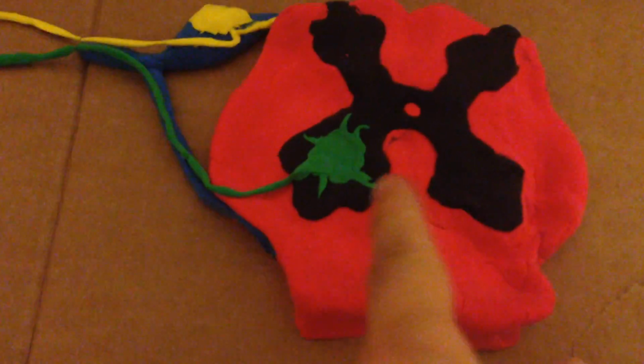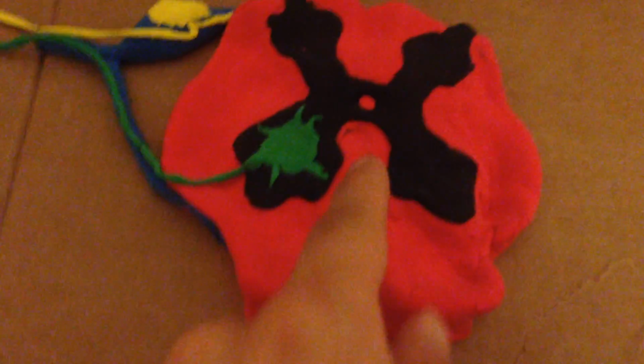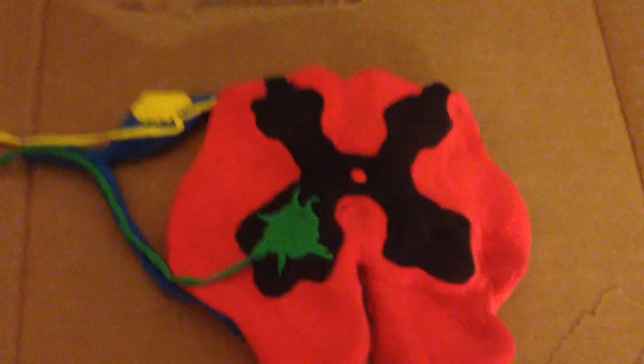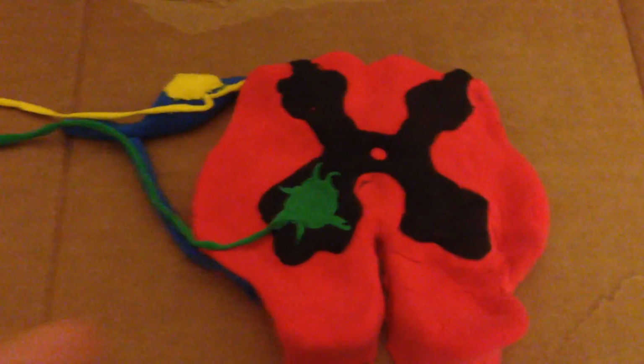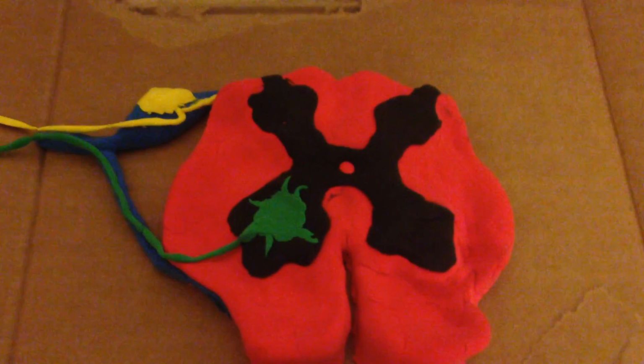Here is this little hole at the bottom here, well, I guess would be the front, the anterior median fissure. This kind of separates the spinal cord, and it has twice the amount of pia mater in it.